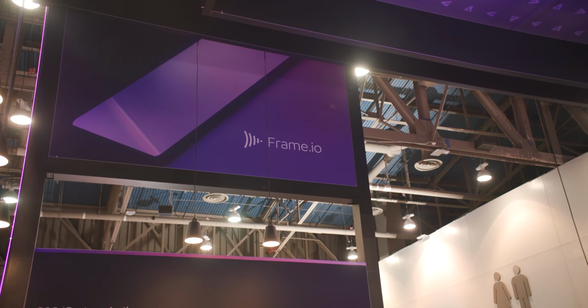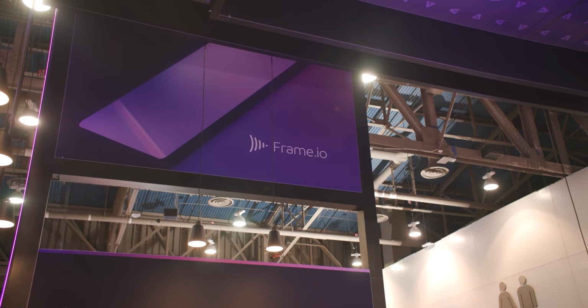We're over here at the Frame.io booth. Very, very excited. I'm actually super stoked on this. So for those of you who don't know, Frame.io, classically people know it as the review thing. You put your edit on Frame.io and people can make little notes and stuff. It's all timeline accurate. You can import it to your timeline.